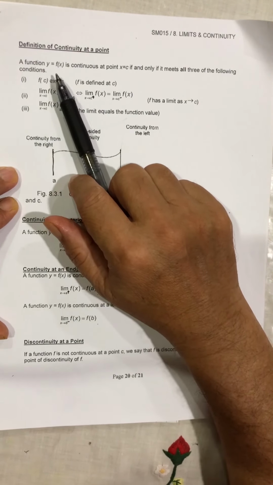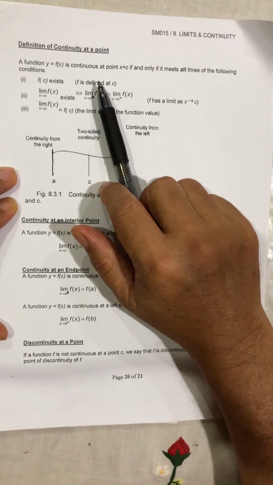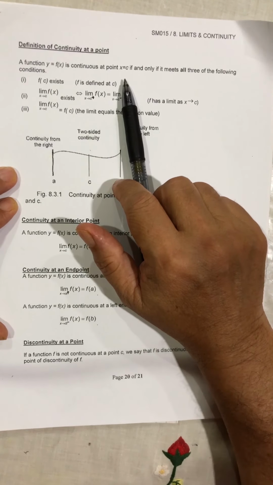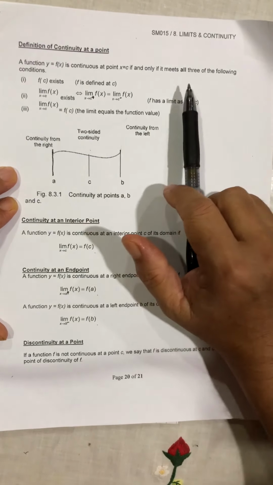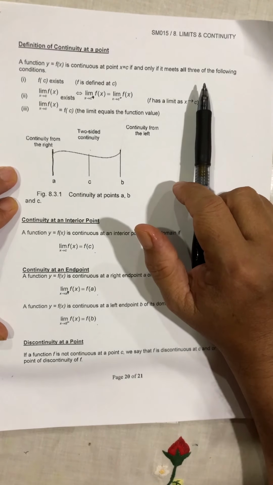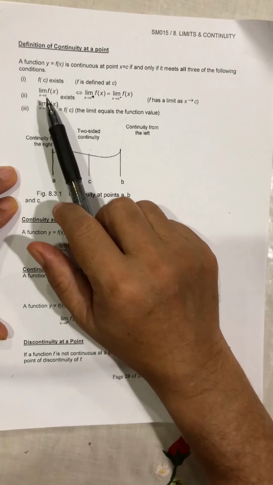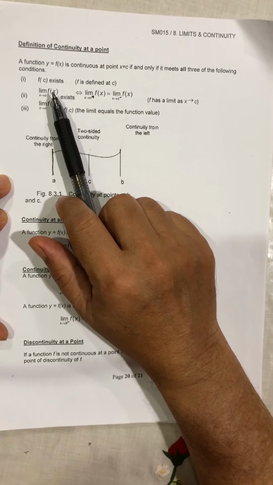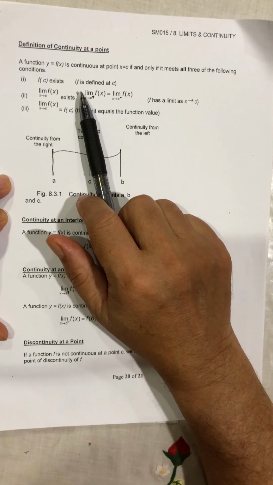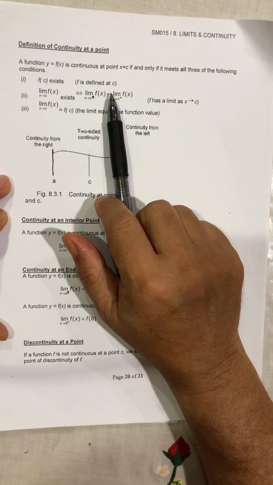A function y equals f(x) is continuous at point c if and only if it meets all three of the following conditions. Number 1, f(c) exists, which means f is defined at c.